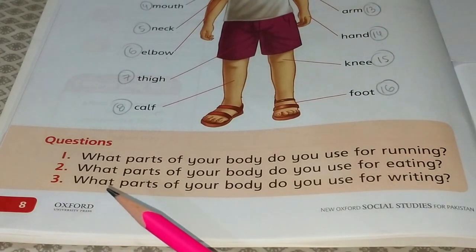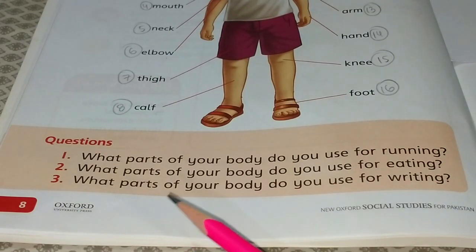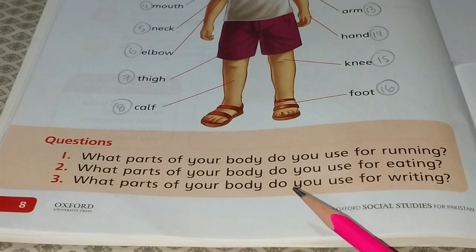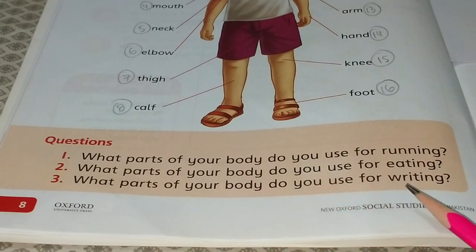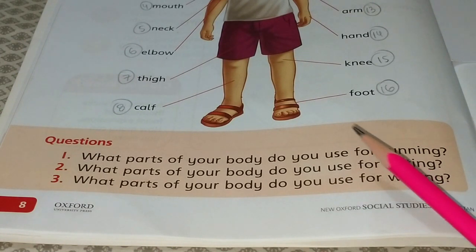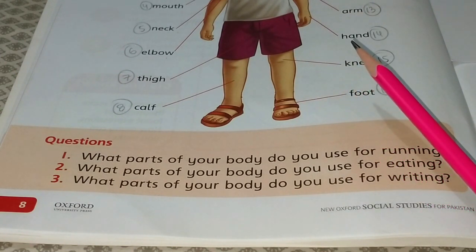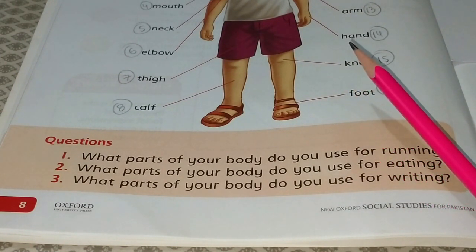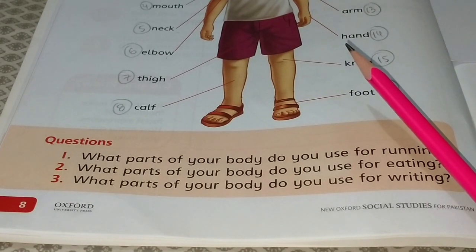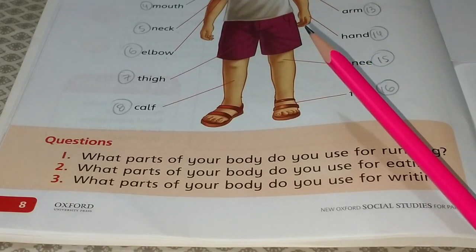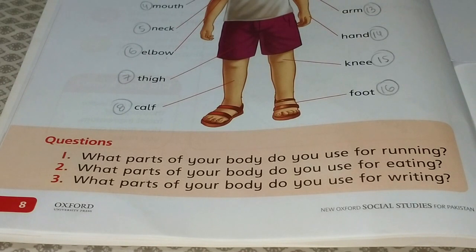Question 3 is, what parts of your body do you use for writing? We use hands and fingers for writing.